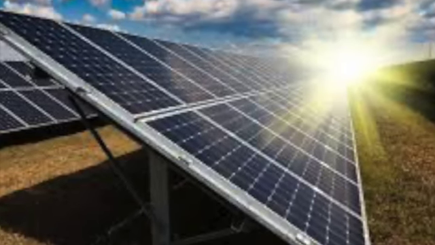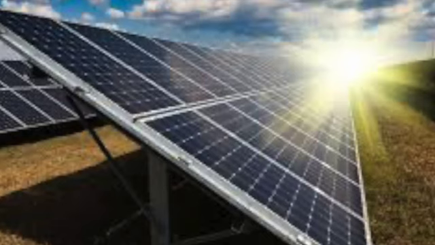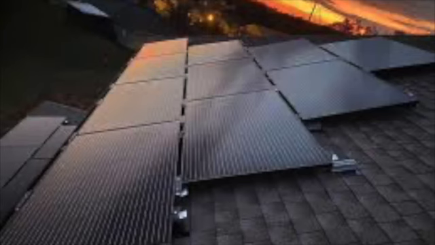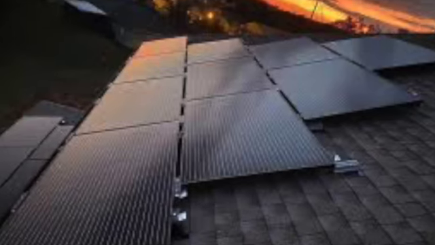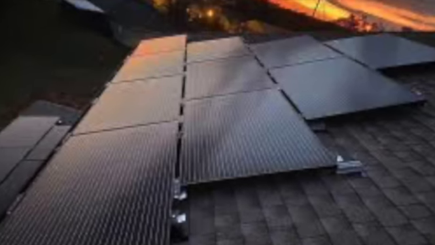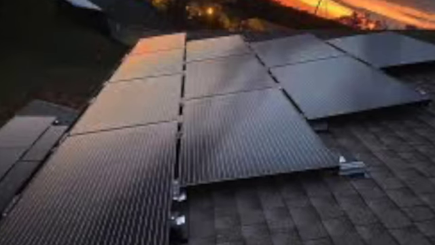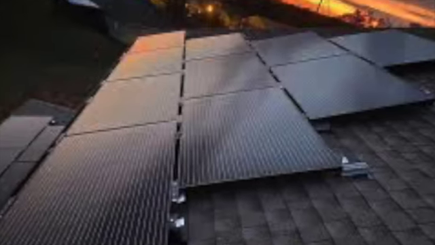The flip side, though. There's always a flip side. There is. If that one central unit goes down, your entire solar system is offline. No power conversion at all. Oof, that's a big single point of failure. It is. It can be a significant concern for some homeowners, definitely. Yeah, I can see that.